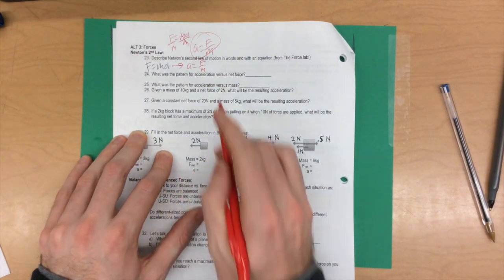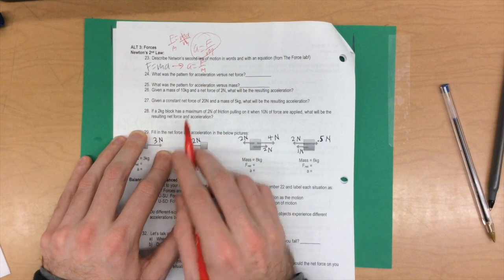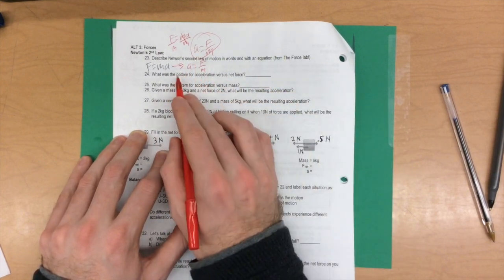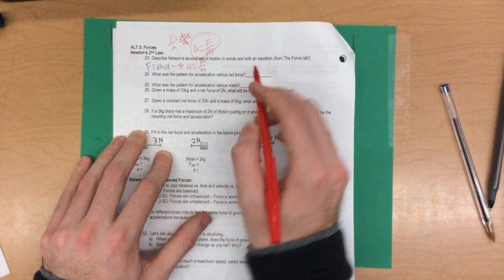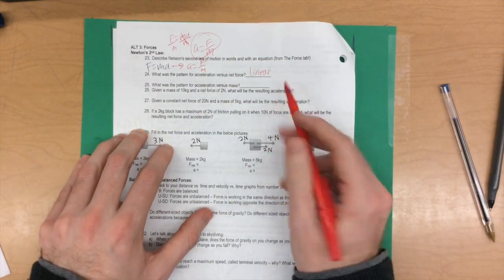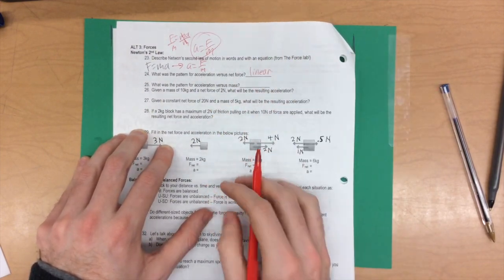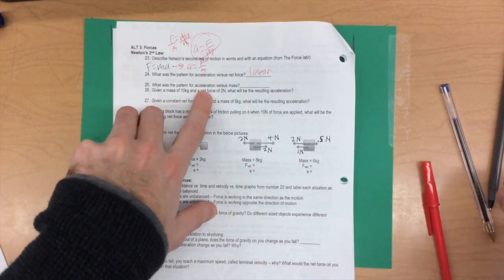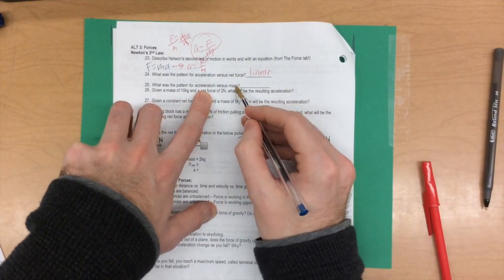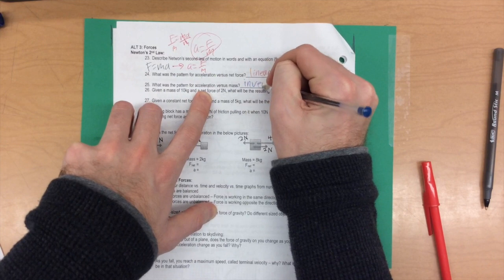Don't forget it. Newton's second law, in words, is basically the two patterns. The words are basically the acceleration and net force are linearly related. We learned that in the force lab. As the force increases, the acceleration increases in a linear way. Acceleration versus mass: when the mass increases, the acceleration goes down. Heavier things are harder to move.